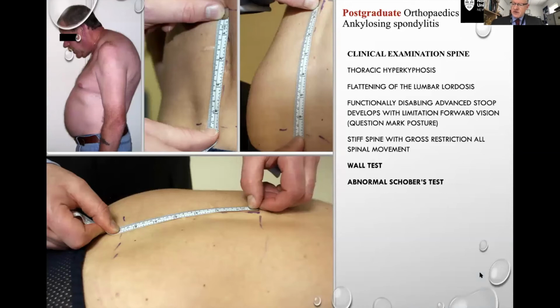Clinical examination of the spine: although the case may be primarily hip, you need to offer to examine the spine, and this will usually be affected with the disease process, and there are signs to be pointed out. You can't really deal with the hip in isolation. So the patient will probably have a thoracic hyperkyphosis, there'll be flattening of the lumbar lordosis.